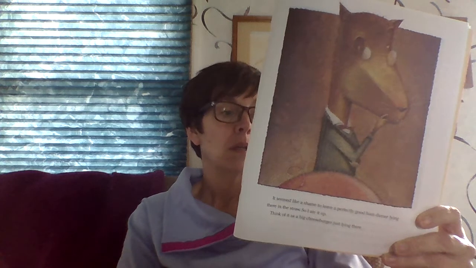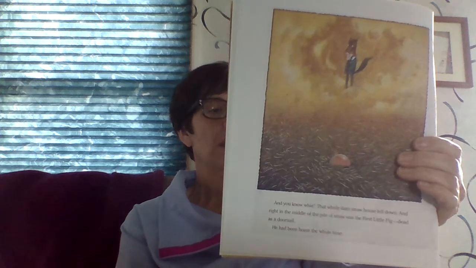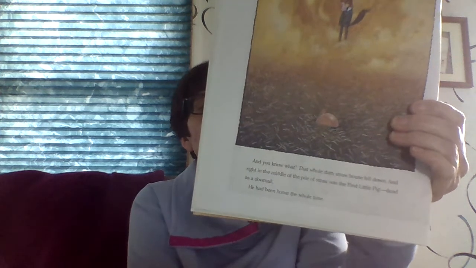And right in the middle of the pile of straw was the first little pig, dead as a doornail. He had been home the whole time. There he is, just his bum sticking up there. It seemed like a shame to leave a perfectly good ham dinner lying there in the straw, so I ate it up. Just think of it as a big cheeseburger just lying there.